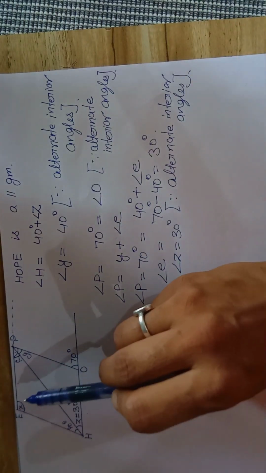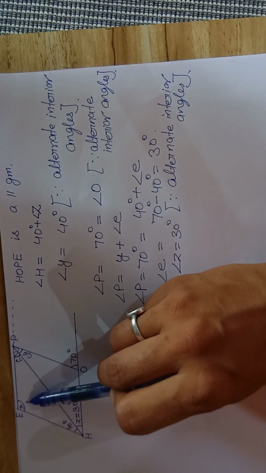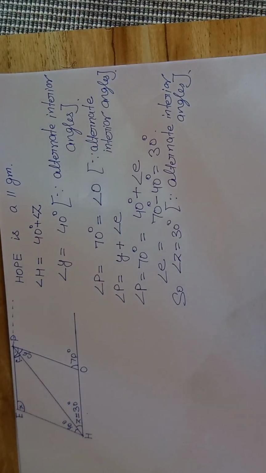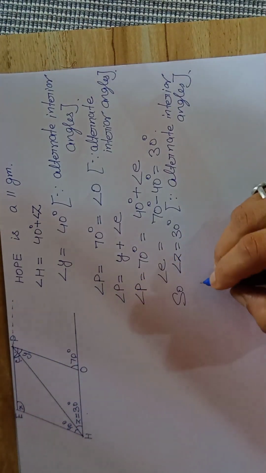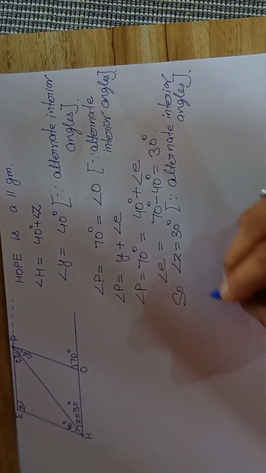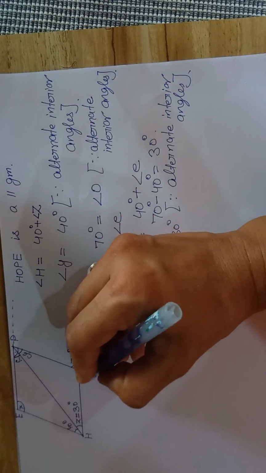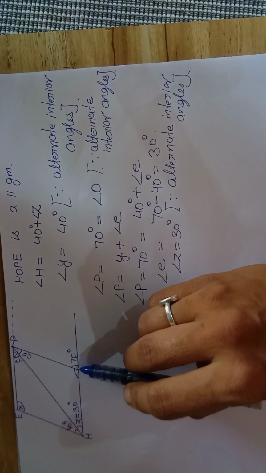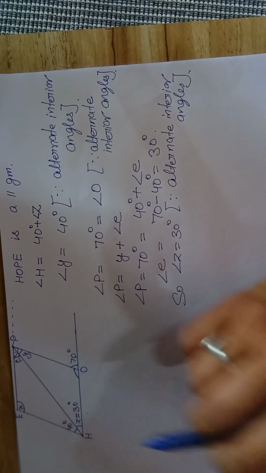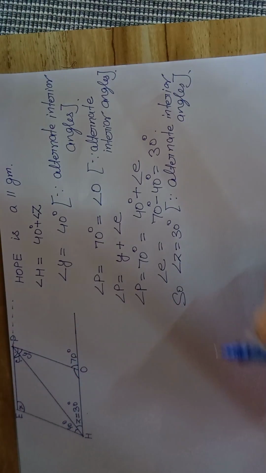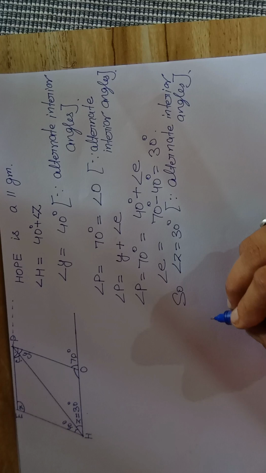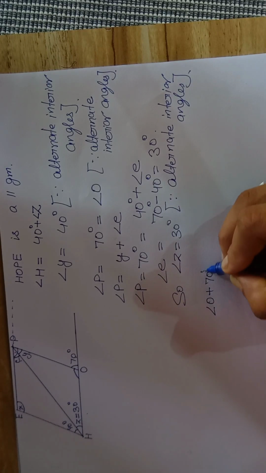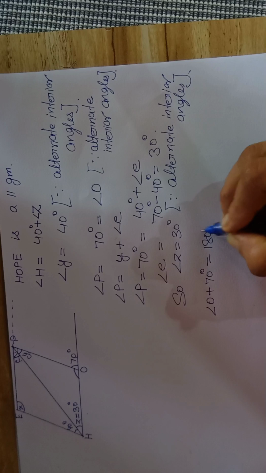So now, how can we find this angle X? We have angle Z, angle Y, and what about this angle X? So for angle X, firstly we have to find this interior angle O. So how can we find this? You can write here angle O plus 70 degree is equal to 180 degree.